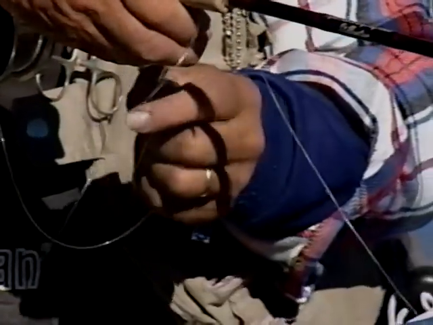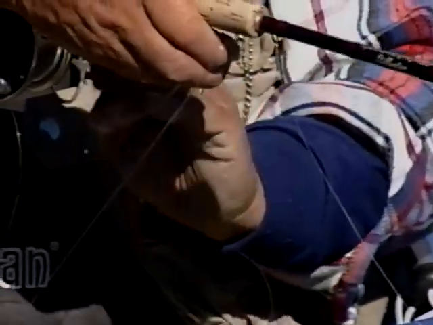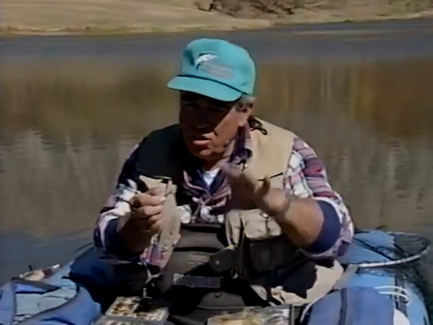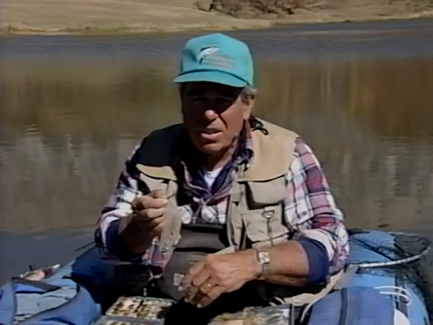Either a floating line or the intermediate. That's the line you want to use with this fly. And to make this fly look and act like a damsel, I'm going to do a slow hand twist retrieve with this pattern. If you have a damsel nymph that you like, that's the retrieve that you should be using, and you should be fishing it in that top 5, 6, 7 inches.